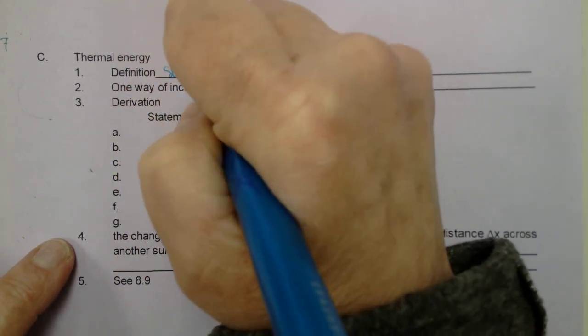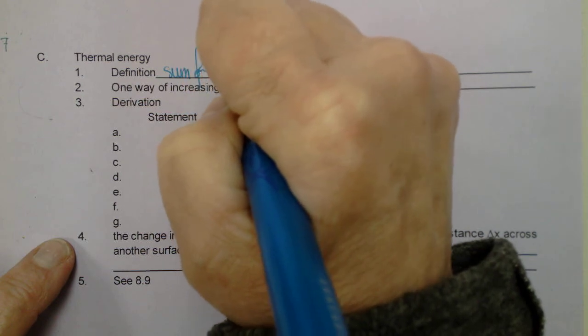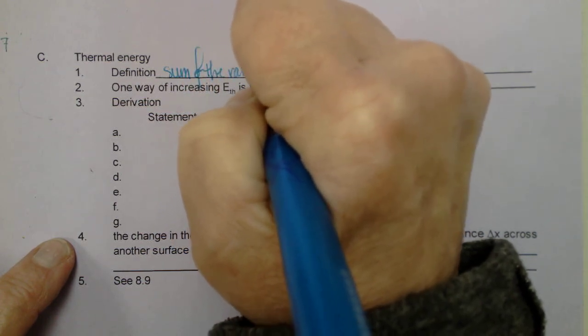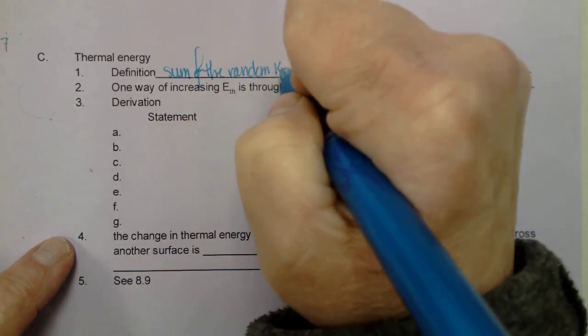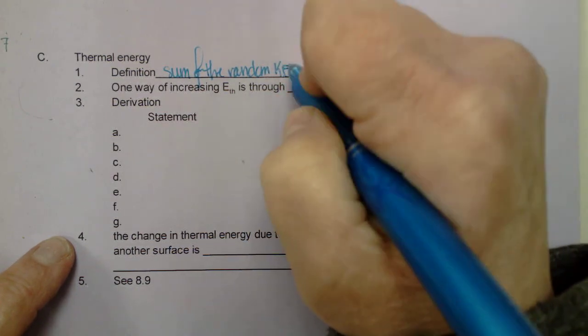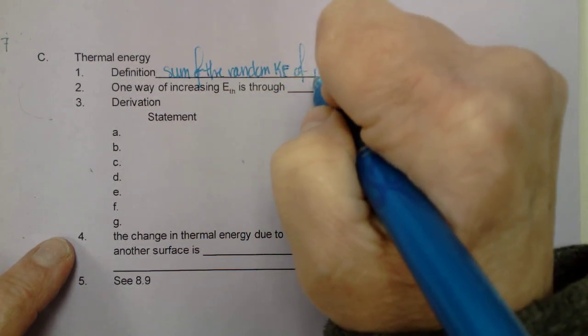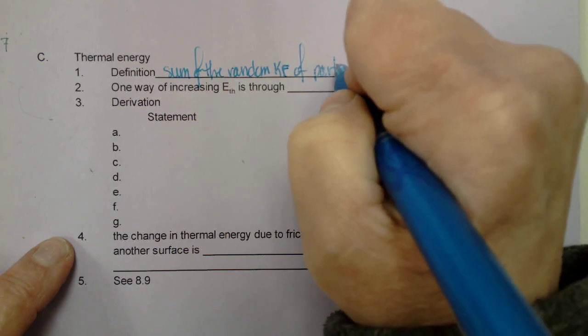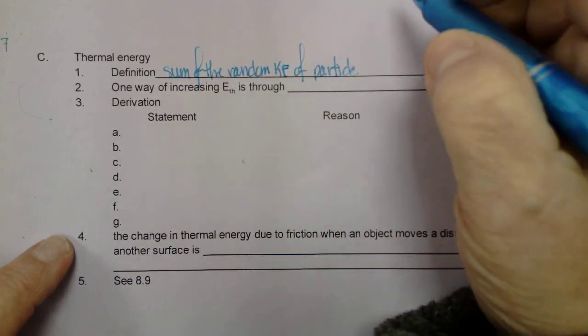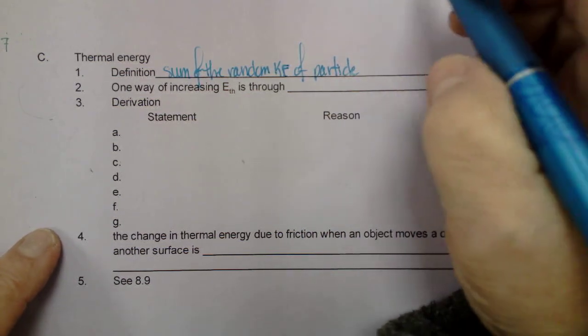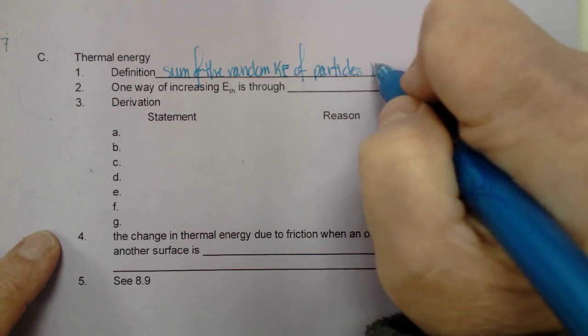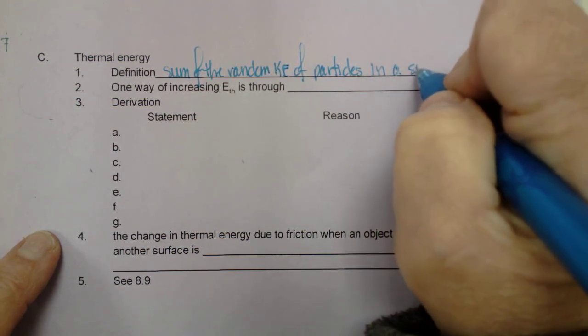The sum of the, and we'll say random because the motion is very random, kinetic energy of the particles. When I say particles, I mean formula units, atoms, molecules, ions, whatever, particles in a system.